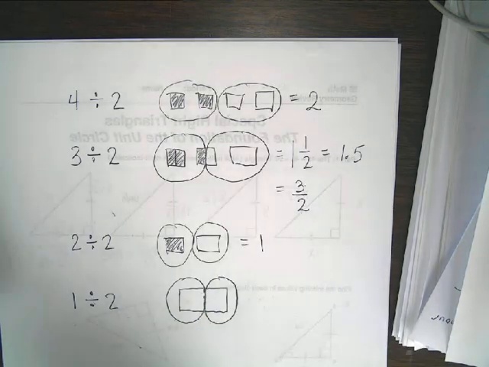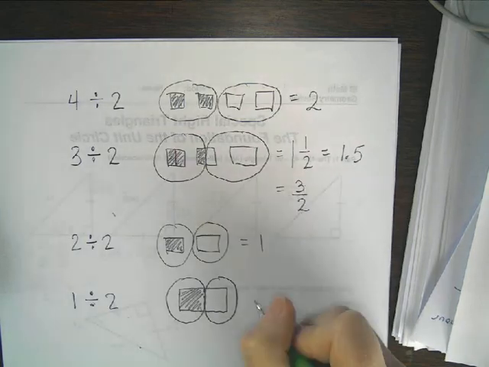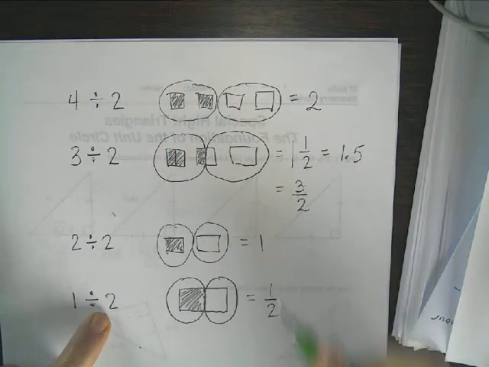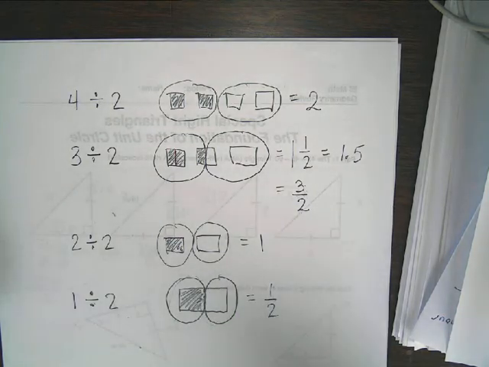How much is in 1 group? 1/2. Half of an object. Hey, that should look familiar. So 1 object divided into two groups gives me half of an object.